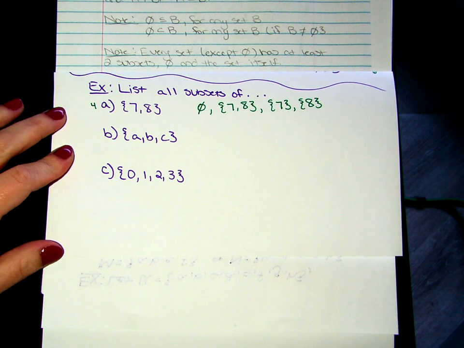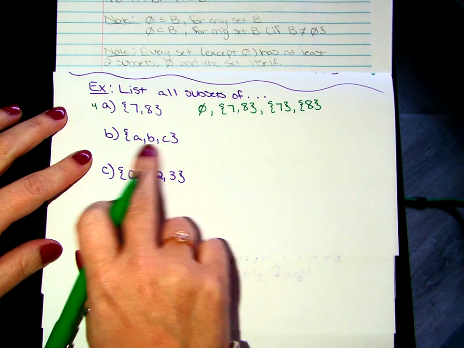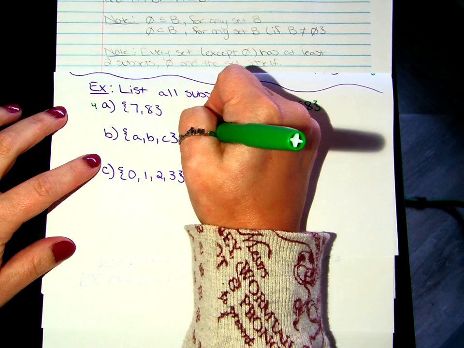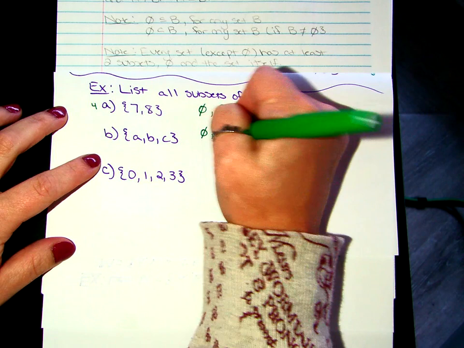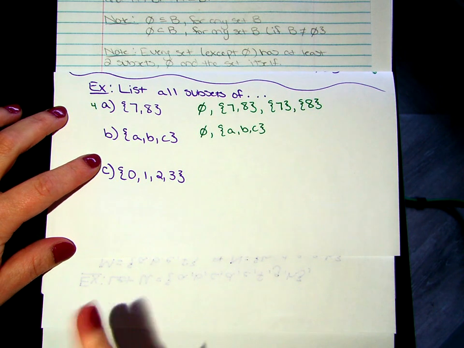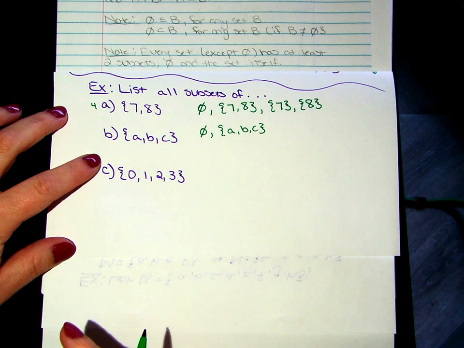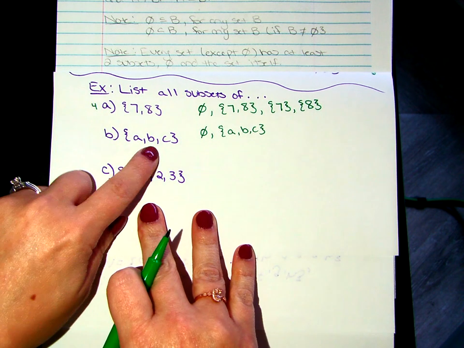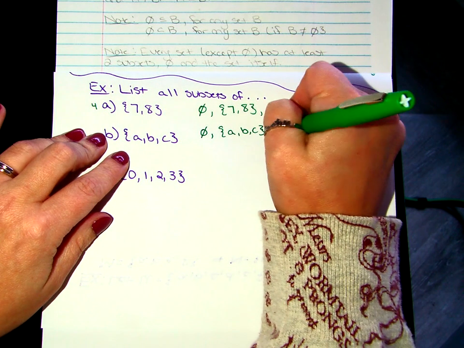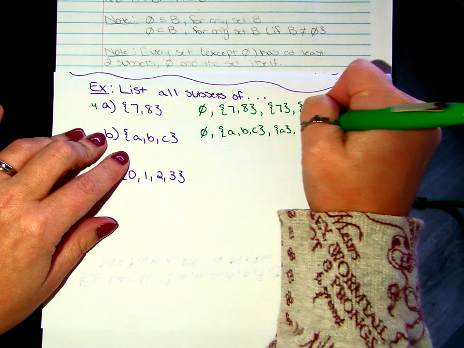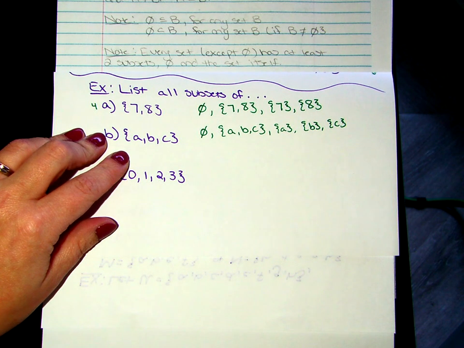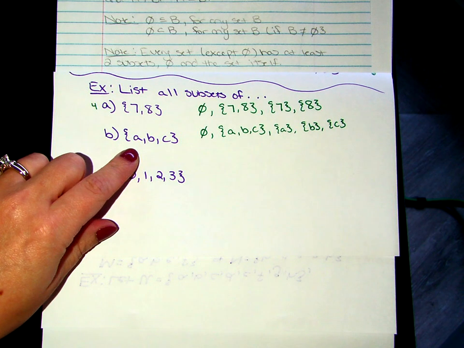Now let's look at a set with 3 elements. We have elements A, B, and C. Again, I'm going to start with the empty set, and I'm going to write the full set, A, B, C. There are lots of different ways you could approach writing out the remaining subsets. I'm going to start by writing every element in a set all by itself: set A, set B, set C. Now, what if I want to pick just 2 elements within the set?